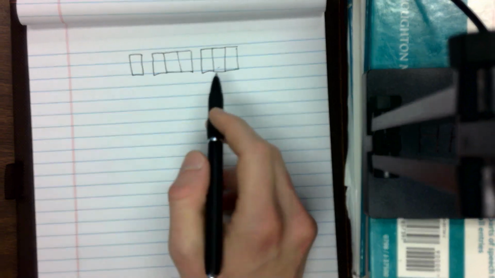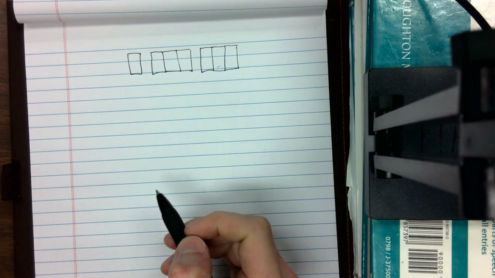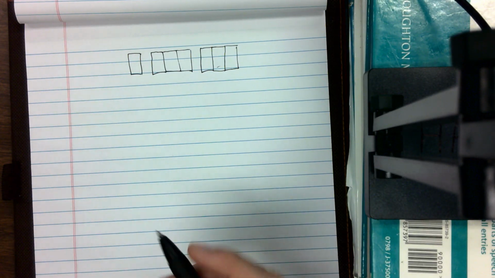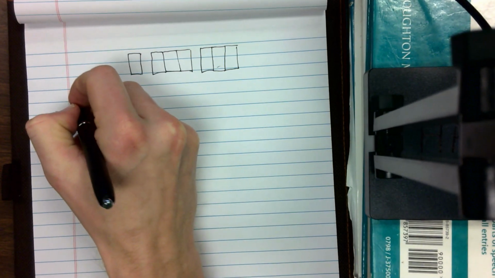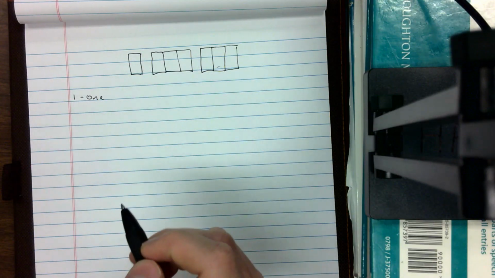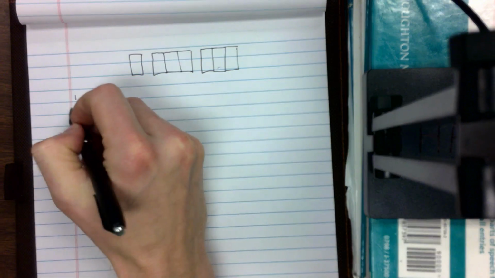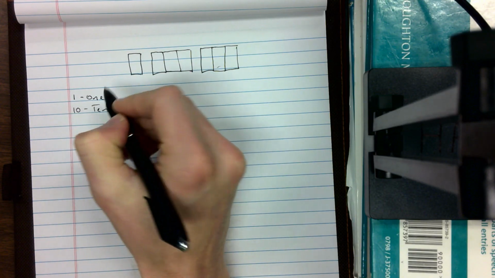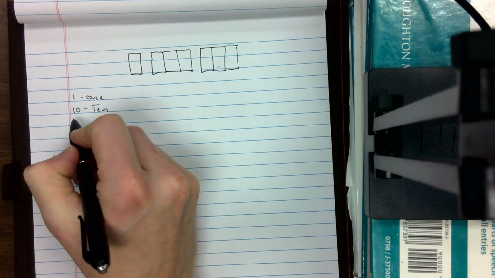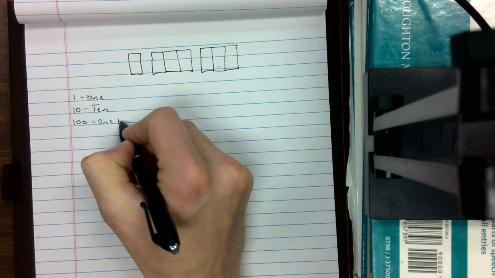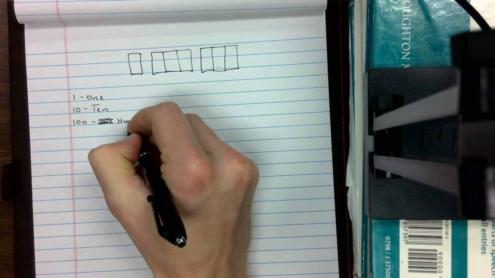So after we reviewed that this morning, we went on and talked about the same thing, but from a numerical standpoint and a word form standpoint. So we saw a 1, and we write that as 1, O-N-E. And then we counted by 1 10 times, and we had 10. Wrote that T-E-N. We counted by 10 10 times, and we got 100. And we have 100. Whoops, I forgot I did not write 1 there.